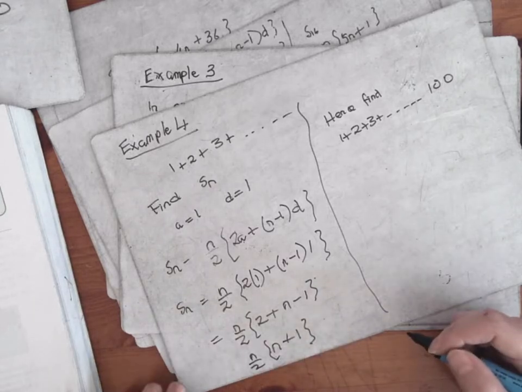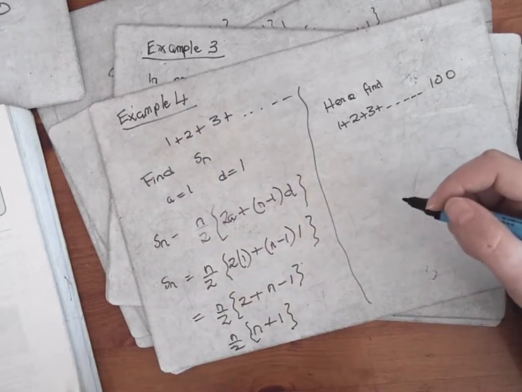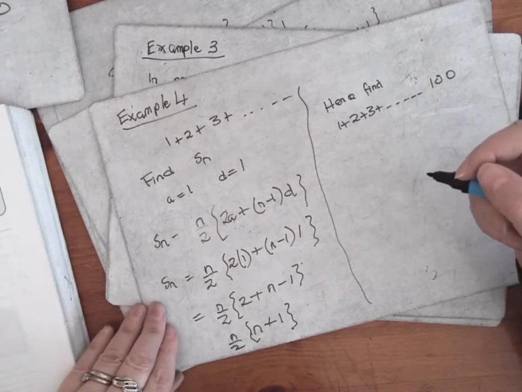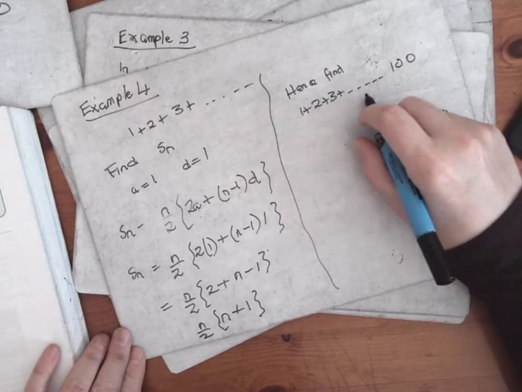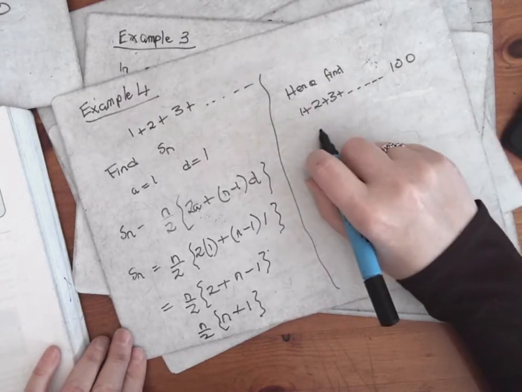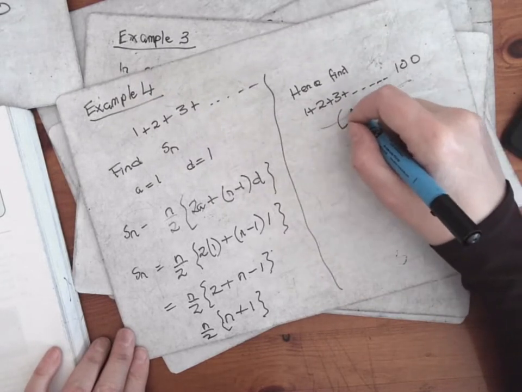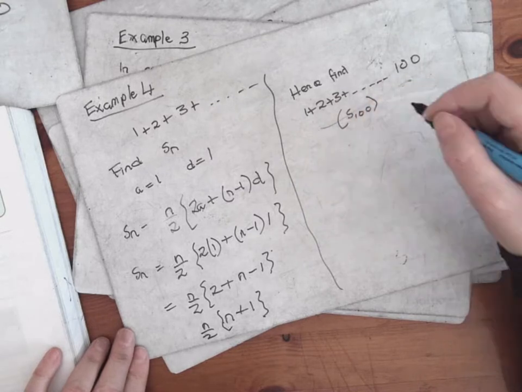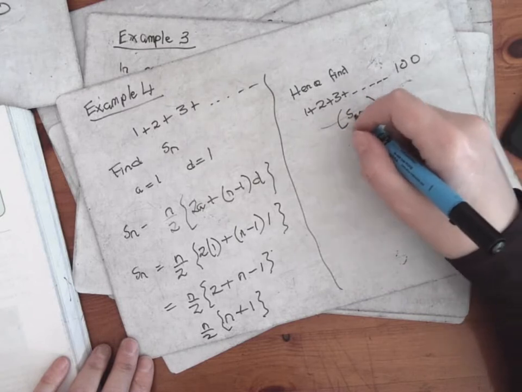Okay, then for the second part, now they haven't said find the sum, normally they say find S16 or S20 or whatever. They haven't said what to find S in, but you do know it's gone up as far as 100. So that means there's 100 terms. So that's another way of asking me to find S of 100, to find the sum of the first 100 terms, to find S100.